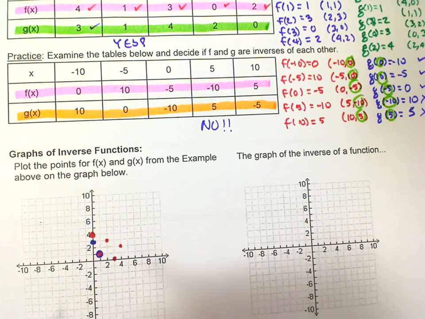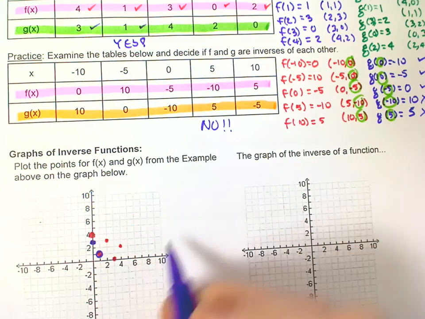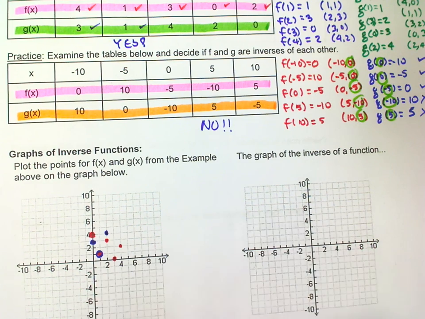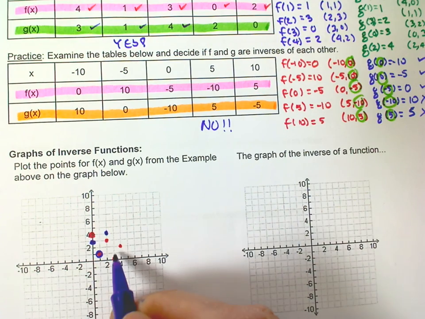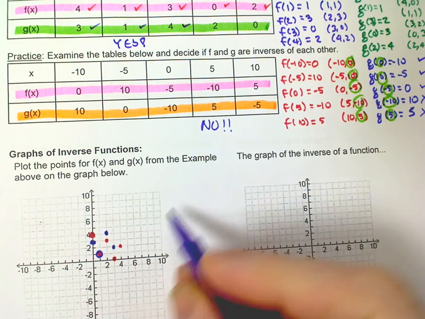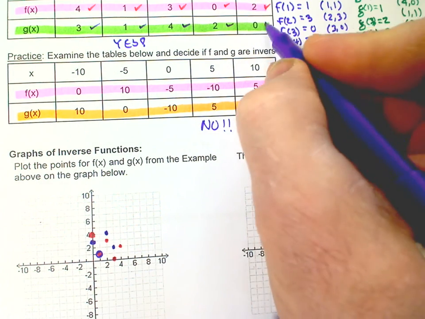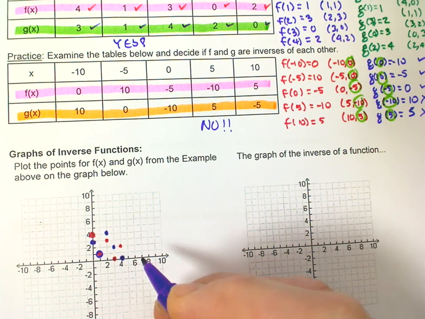That's this same point right there. We're going to go through 2, 4, to the right 2, up 4. We're going to go through 3, 2, to the right 3, up 2. And then we'll go to the right 4 and just stay on the x-axis.